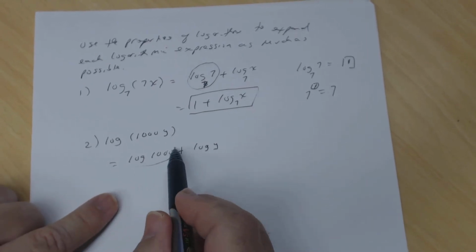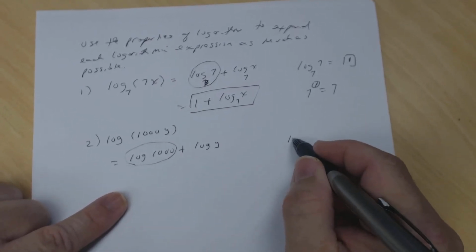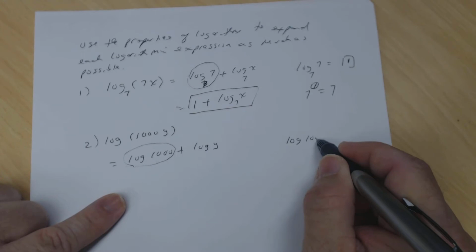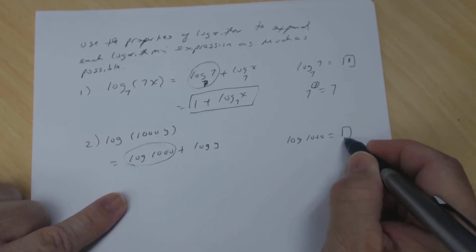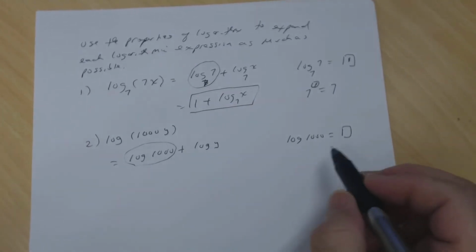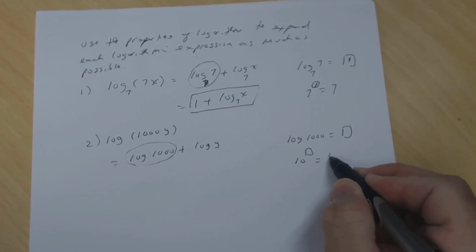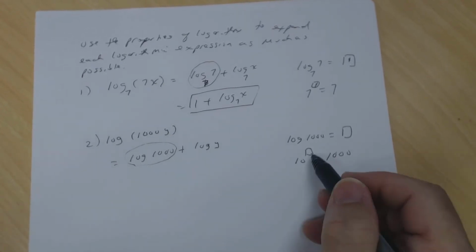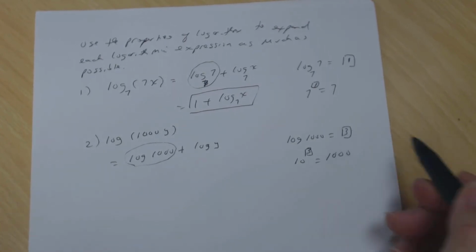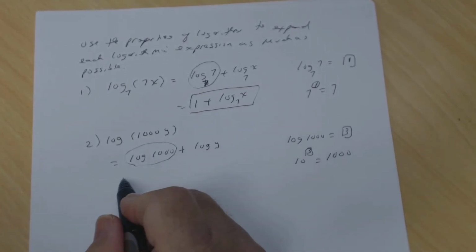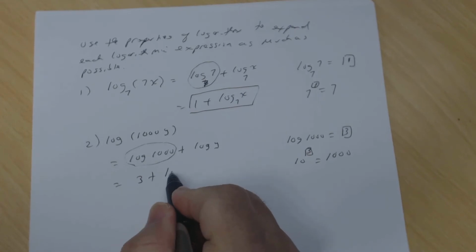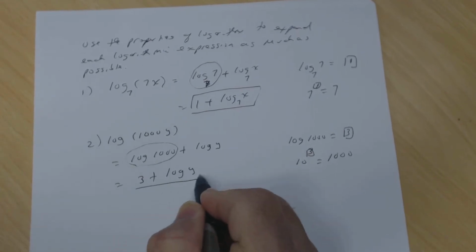Now I can simplify the log of 1,000, because remember that means log base 10 of 1,000. So you want to figure out what that exponent equals. The base is 10 here, so you'd say 10 to some power equals 1,000. Well, 10 to the third equals 1,000. So that's a 3 here. So that's 3 plus the log of y.